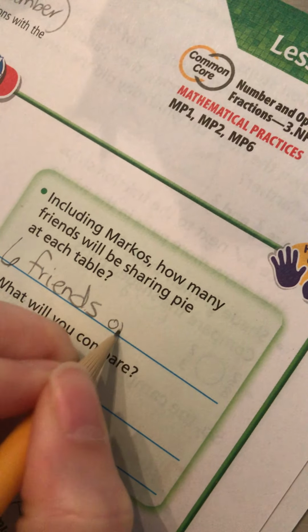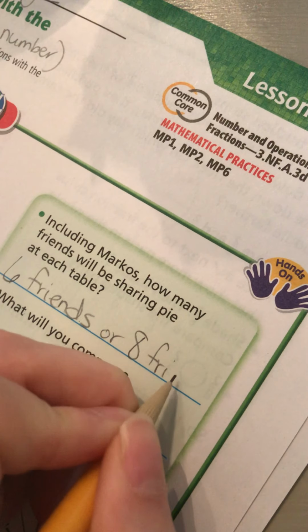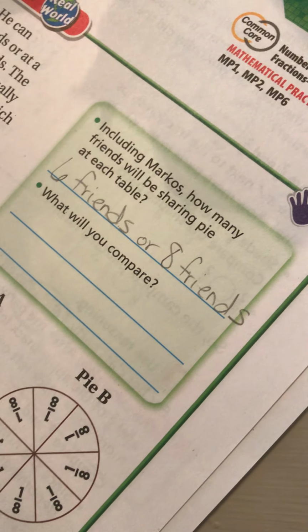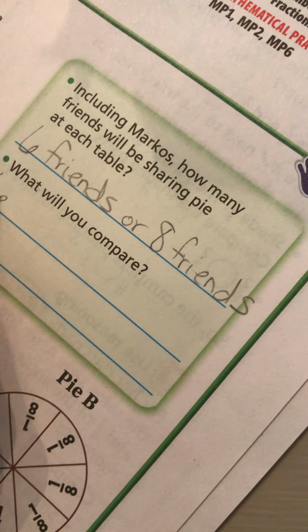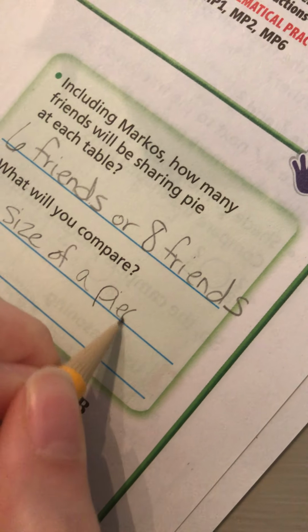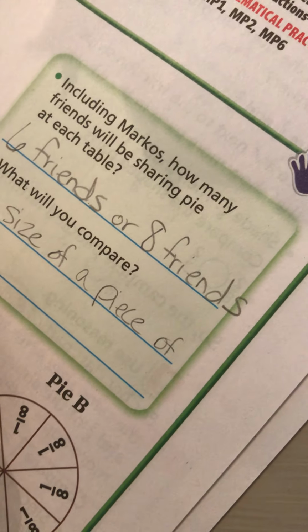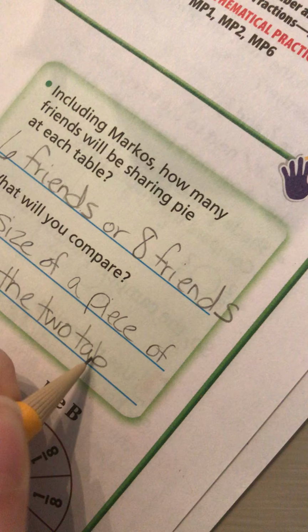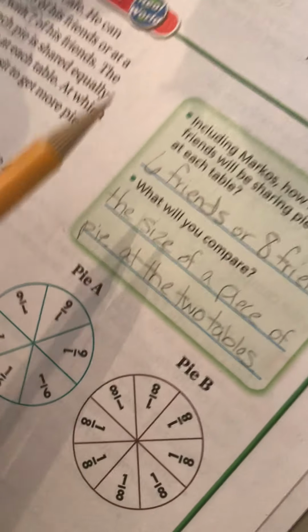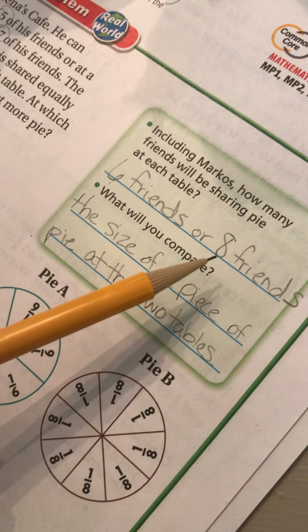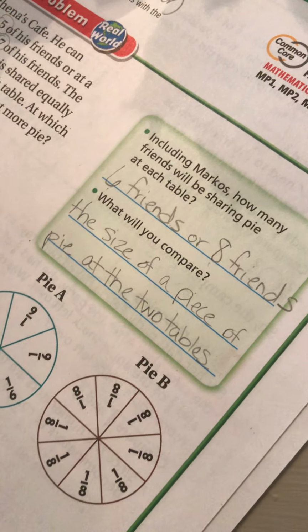We're comparing. What will you compare? Well, we're going to compare the size of a piece of pie at the 2 tables. Right? Because you're asking yourself, if I split the pie 6 ways, how big will each size be? Or if I split it 8 ways, how big will the piece of pie be?